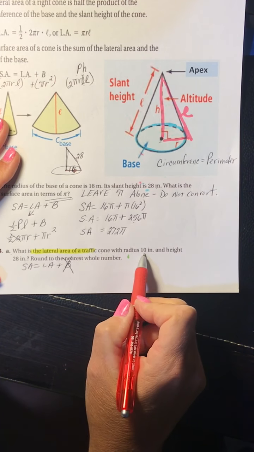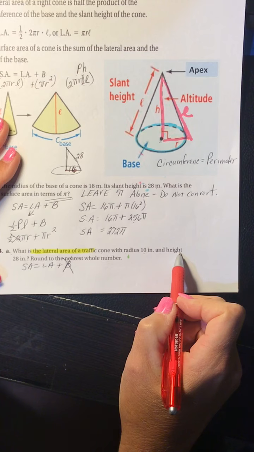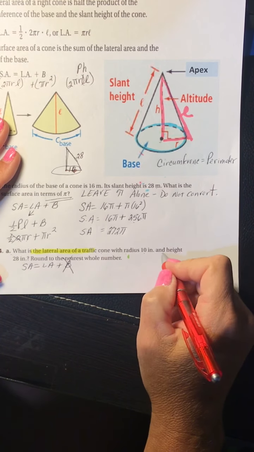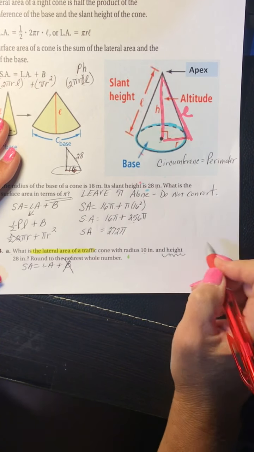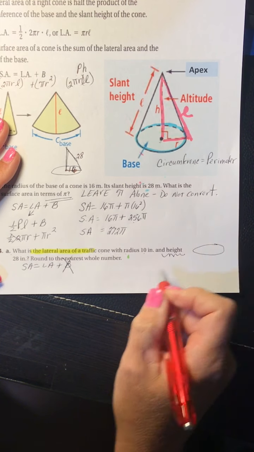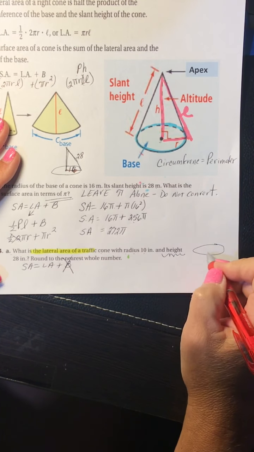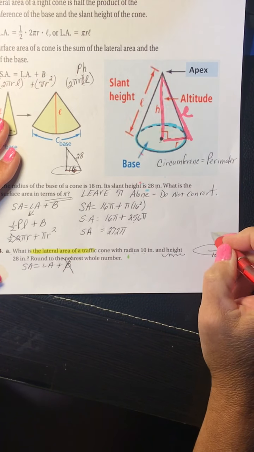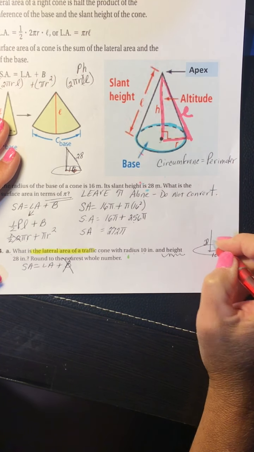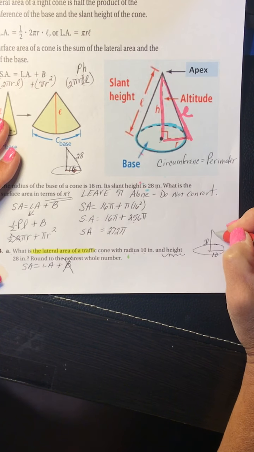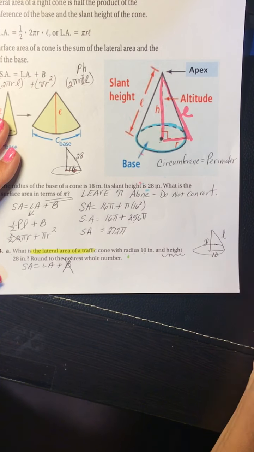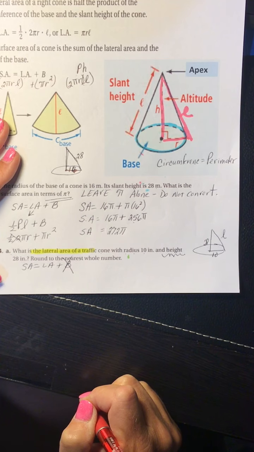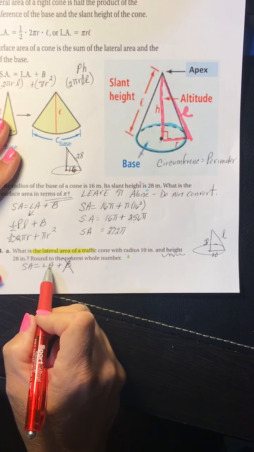With a cone with a radius of 10 and a height of 28. Be careful. They're giving you a cone with a radius of 10 with a height of 28. What do you have to find? Yes, you have to find the slant height. All we need is a lateral area.